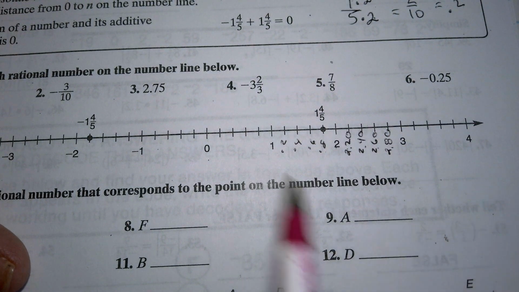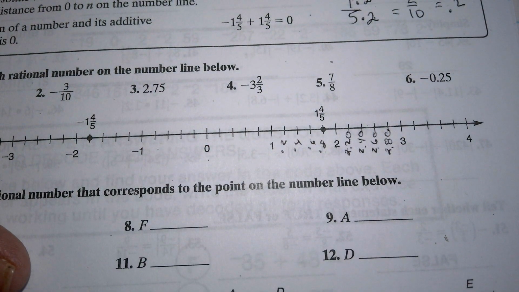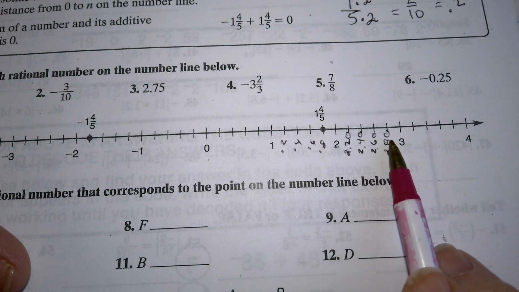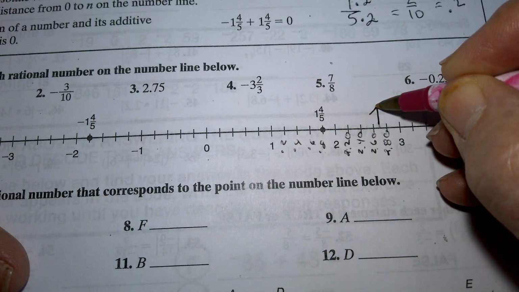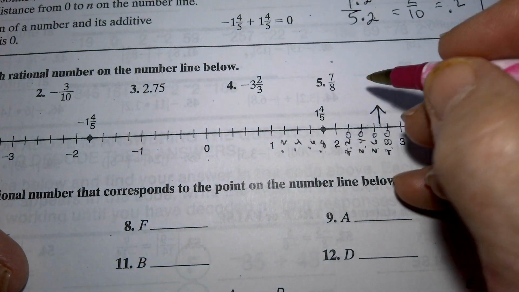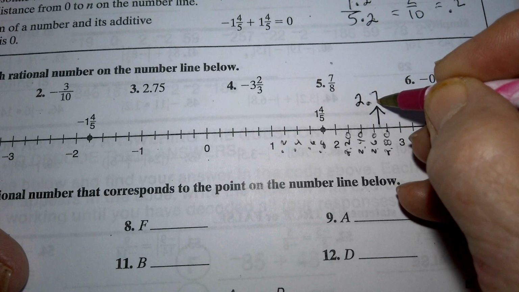Can you see now where 2.75 is going to go? In between which two numbers? Yeah, 260 and 280. So it's going to go right in here. Just kind of put a little arrow there, and 2.75.